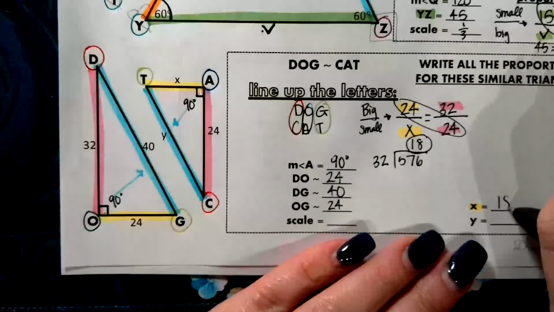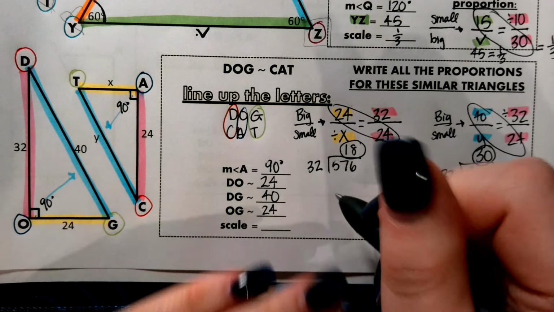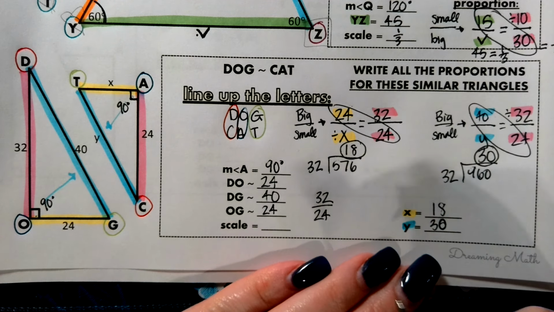So if I simplify 32 over 24, what number goes into both of those numbers? I could do 2, I could do 4, or I could go straight for 8. That's what I'm doing. 32 divided by 8 is 4. 24 divided by 8 is 3. So my scale factor here is 4/3. You can write that as 1 1/3.